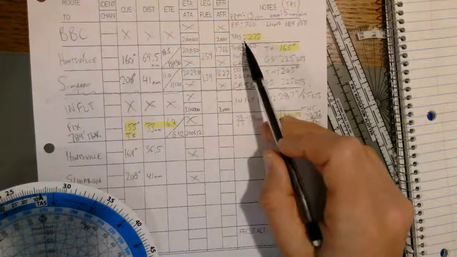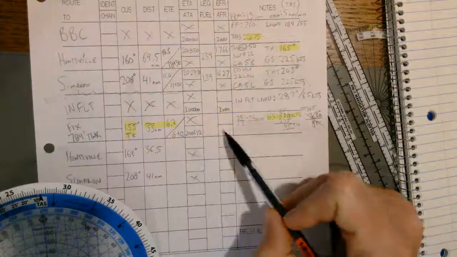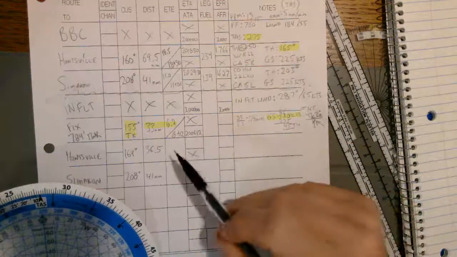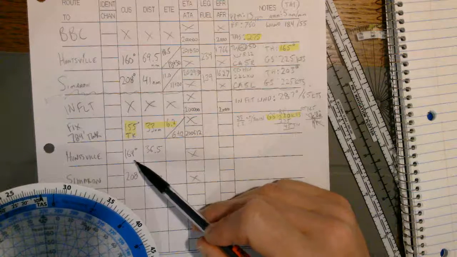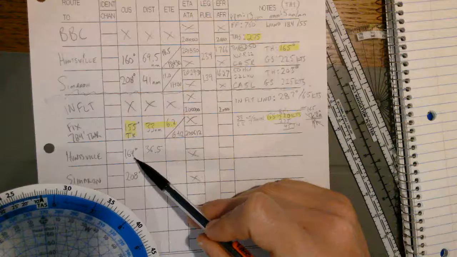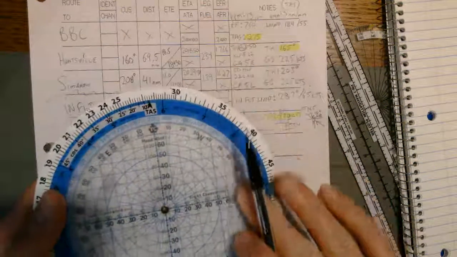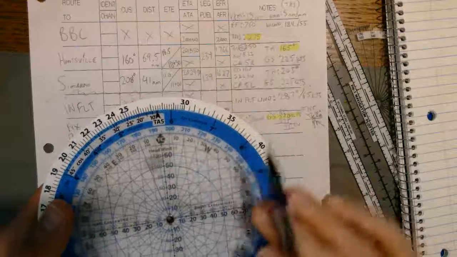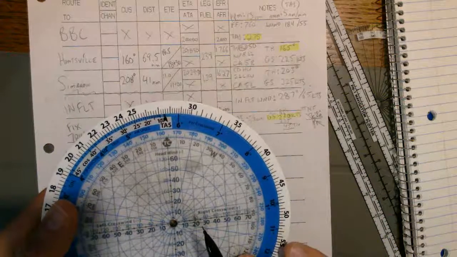You still have the same true airspeed. You still have the same fuel flows. You just have to update the times and the fuels as necessary with the new winds, okay? And all the information that comes with that. So the first leg we got to do now, pre-flight, is 164. So our winds are in the right place. True airspeed's in the right place. 164 is over here.